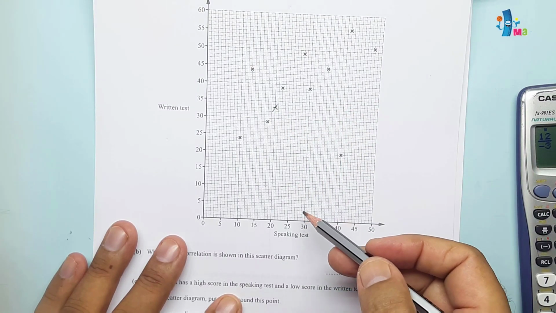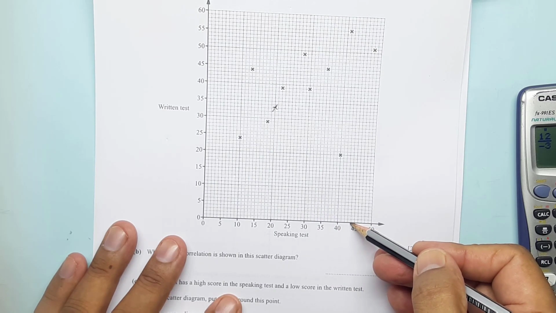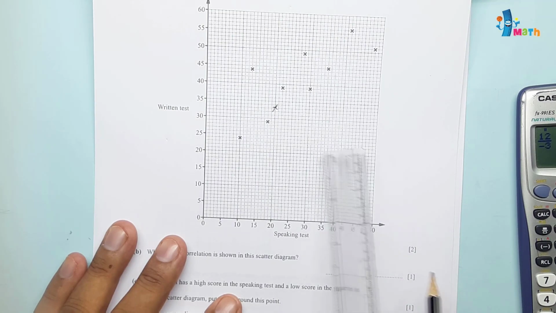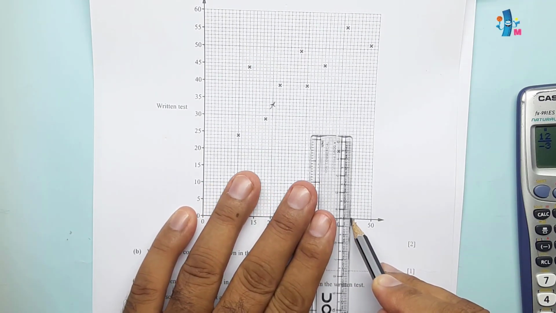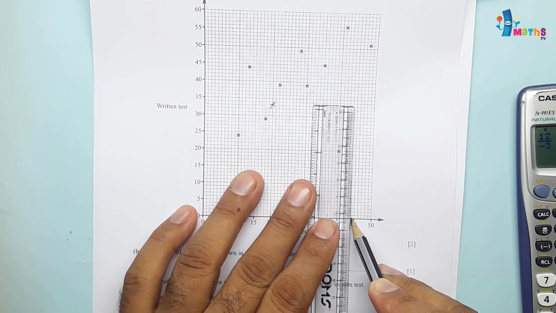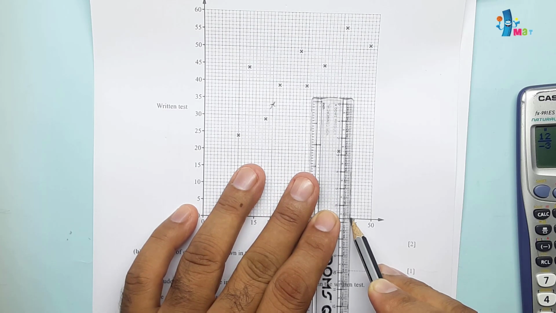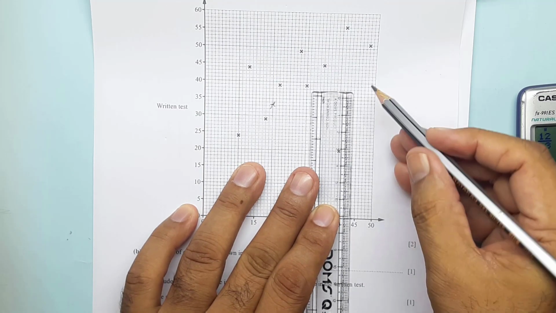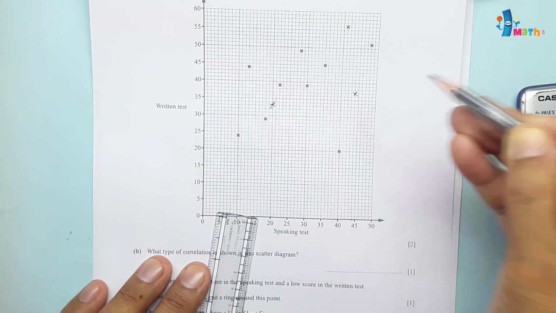Then next is 44 and 37. I'll take help of the scale. So this is 44 and 37 will be, this is 35, 36 and 37 will be this point. So we can mark this.